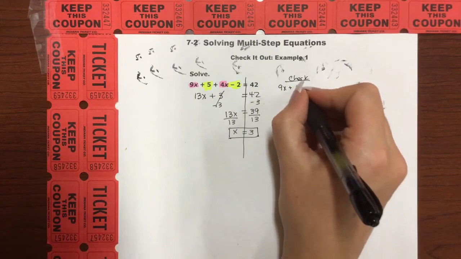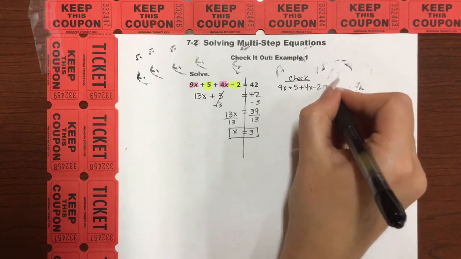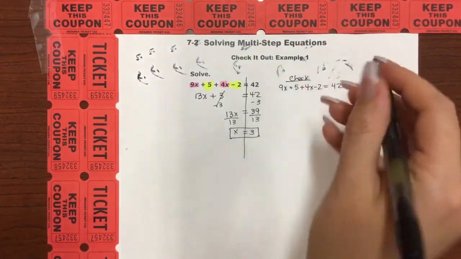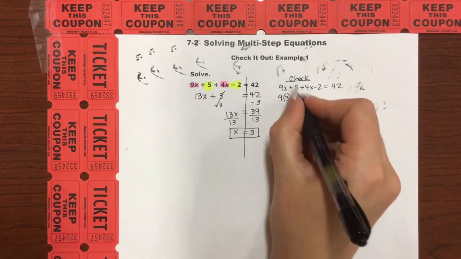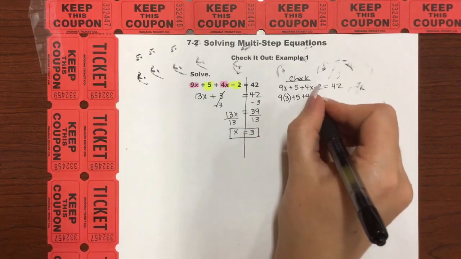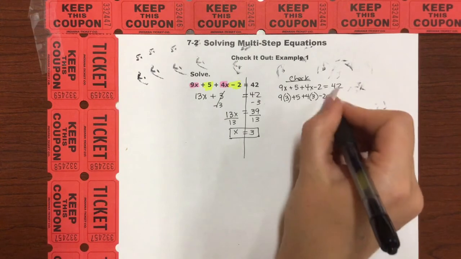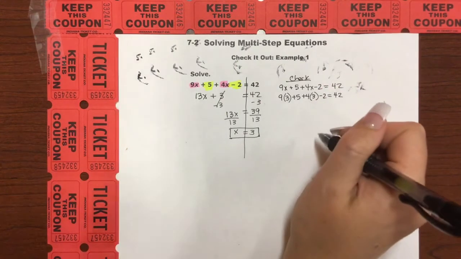Okay, so 9x plus 5 plus 4x minus 2. I'm having a hard time writing my original equation. We're going to substitute the 3 in for the x. 9 times the 3, drop down the plus 5, plus 4, put the 3 in for the x, minus 2, and then equals 42. Oh, my equal sign isn't lining up. I'll have to do better next time.